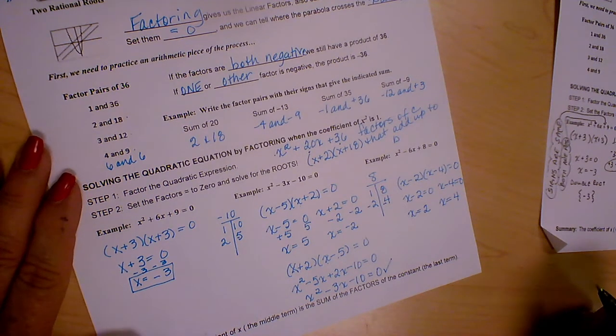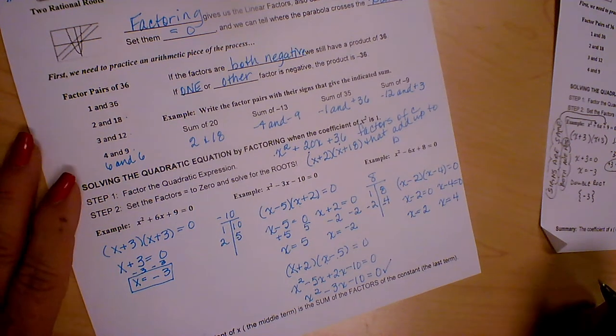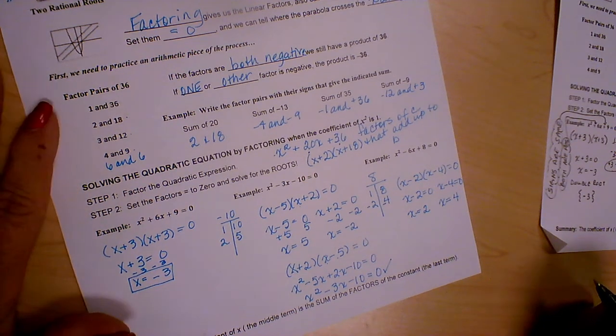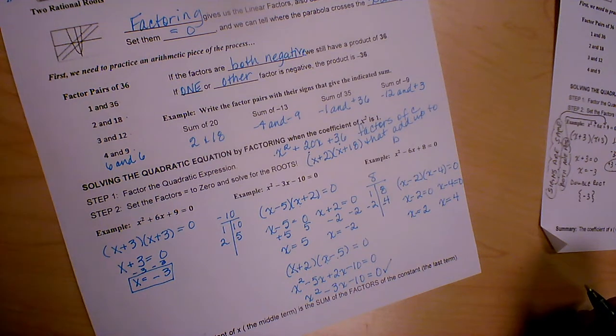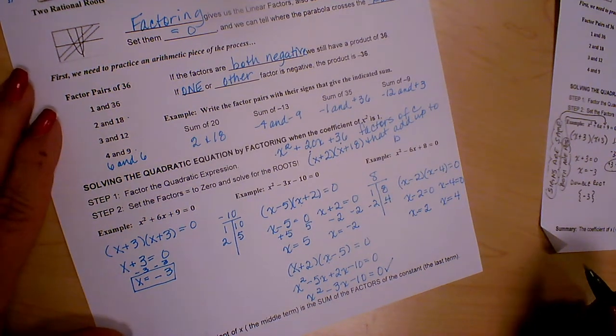We will look at factoring quadratics where a is not 1 shortly. But I want you guys to practice just factoring when a is 1. It's fairly easy, and if you have any questions, just watch this video over again.